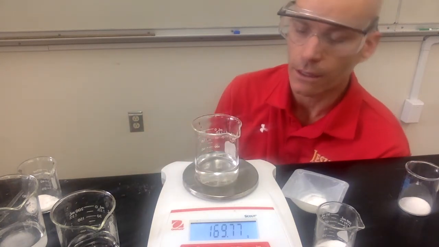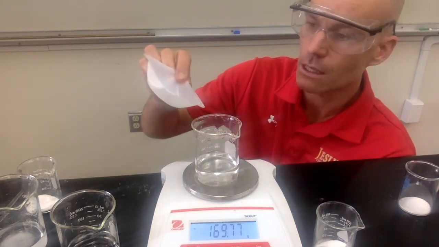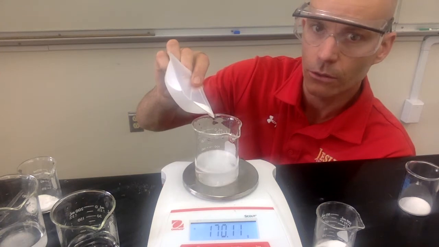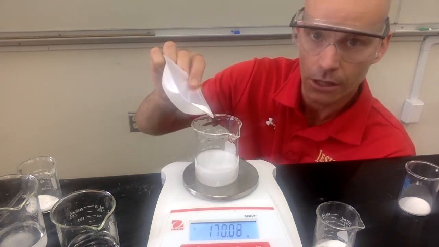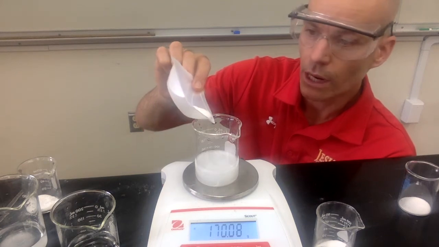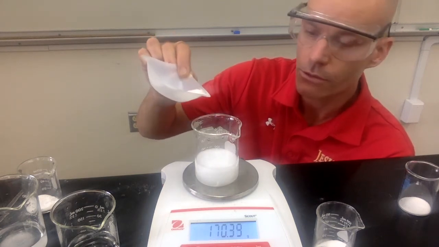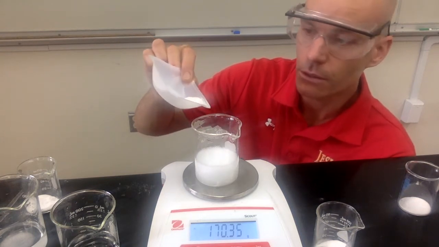We can get the mass of the acetic acid with the beaker, and then I'm going to be slowly adding the sodium bicarbonate to the acetic acid. And you can see something's actually happening this time. It's a little more interesting than when we added the sodium chloride. This time a reaction's taking place. You can see those bubbles. You've probably seen this reaction before. The bubbles are carbon dioxide gas that's being produced.